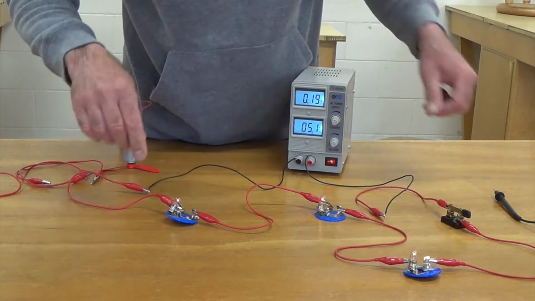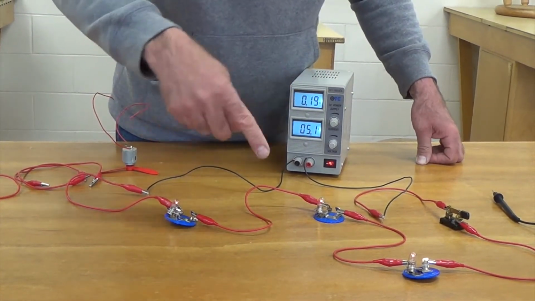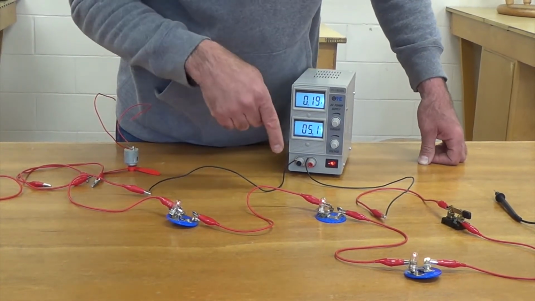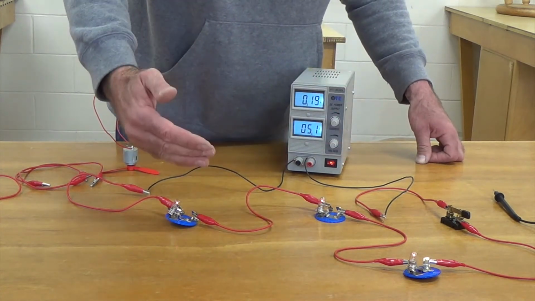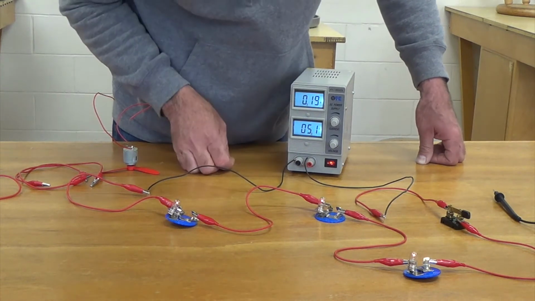Got barely enough light, and now we're dividing that voltage up three ways. So we're getting much less. That's one of the issues with series circuits like that. But they can be useful, because if you want to divide, if that's what you're looking for, less energy in each bulb, you can divide it up that way.